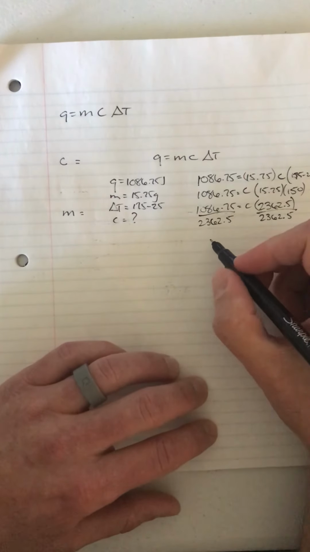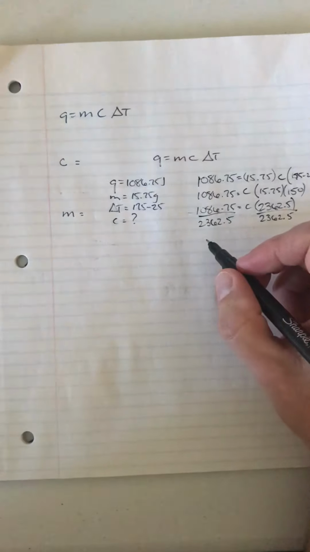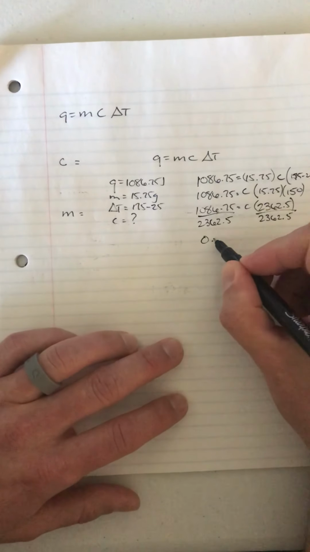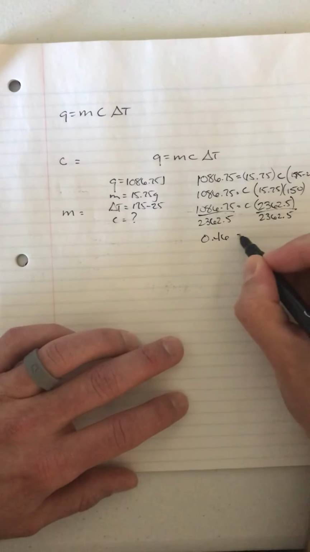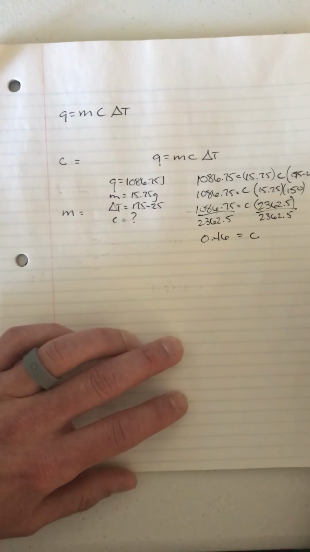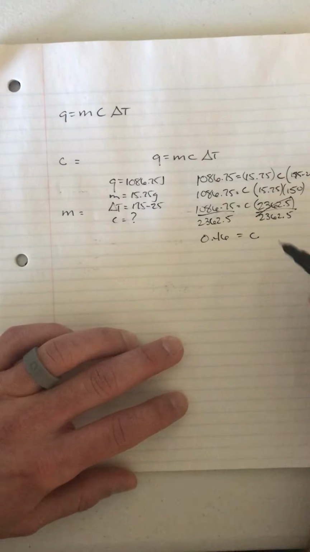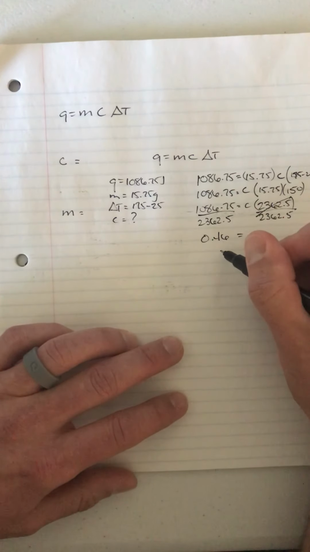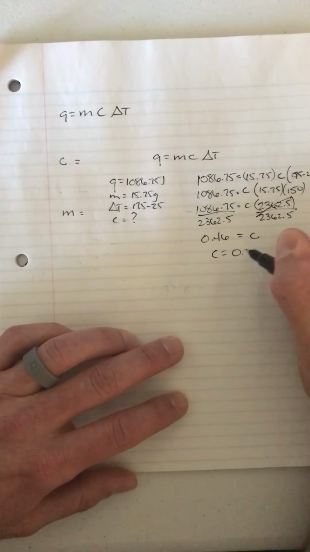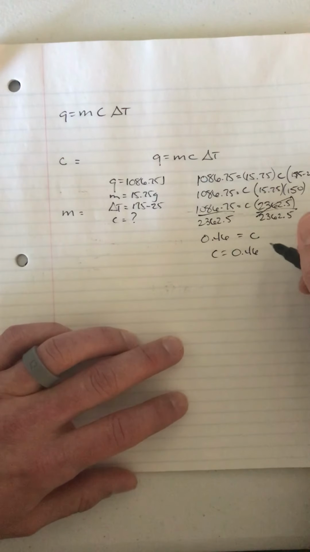And that gives you a value of 0.46 is equal to C. You see how that works out? Because that canceled out. And now you can rearrange it to be C is equal to 0.46 joules divided by grams times degrees Celsius. That's all you had to do.